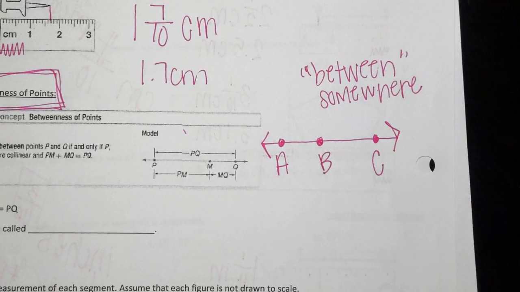Okay? So, now, Alexia, what's your favorite candy bar? Hershey's? Like a Hershey's bar? Anybody else like Hershey's? I like them on s'mores. Yeah. Okay, so we have a Hershey's bar.